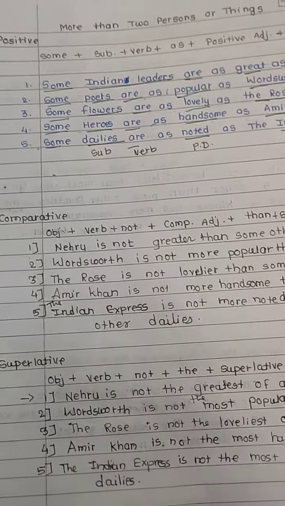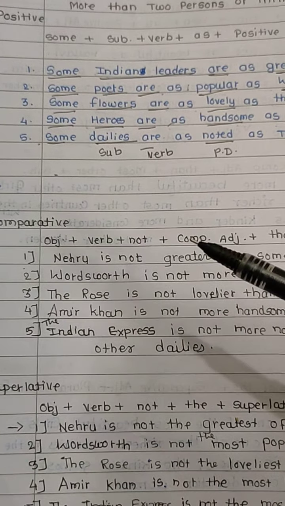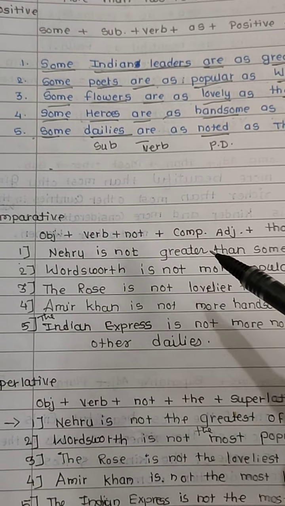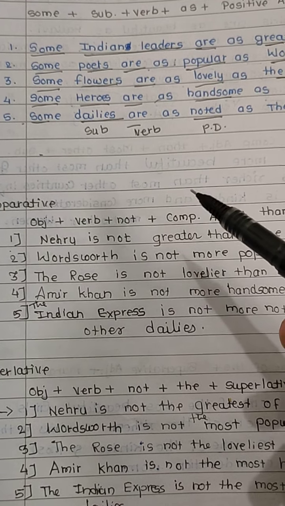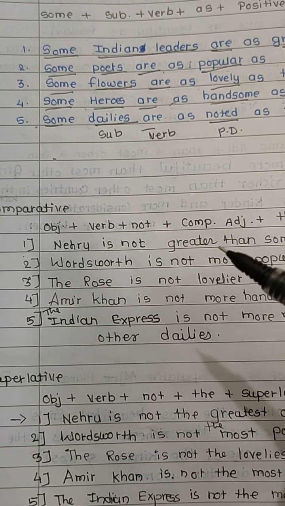So now, all students, this is how we change positive into comparative into superlative. It is very easy with the help of those constructions. All students must practice more on those sentences. You will easily change those sentences in an easy way.